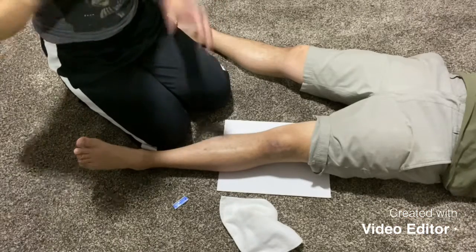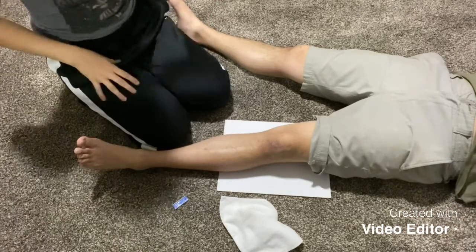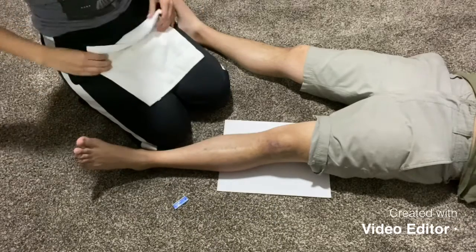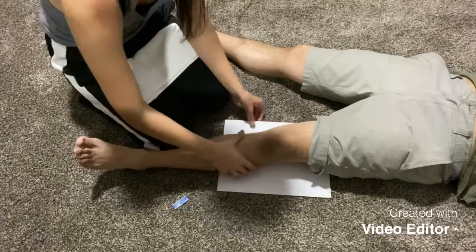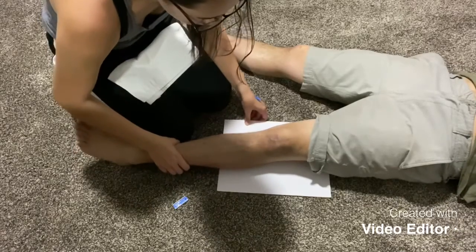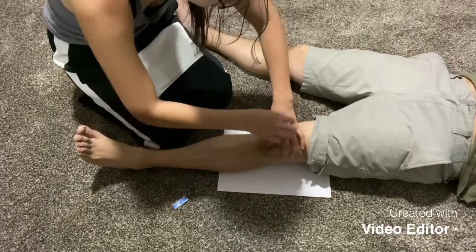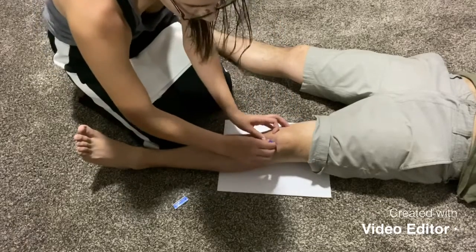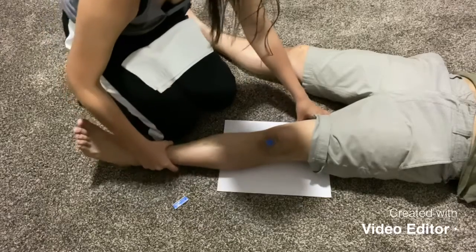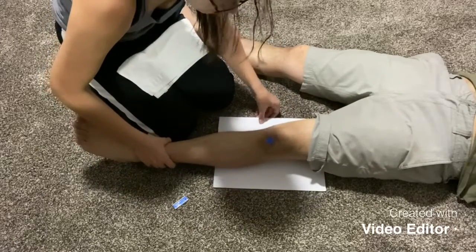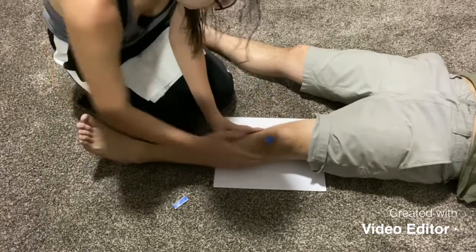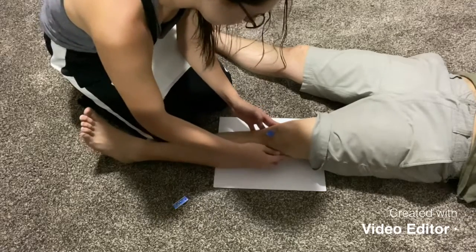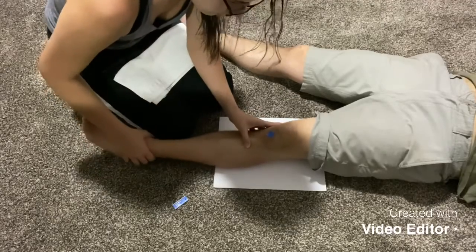Okay, for my next exam, I'm going to do an AP knee. For this exam, I'm going to use a 10x12 cassette with a 40-inch SID tabletop. I'm going to be centering 2.5 inch below the patellar apex, right here. I'm going to have the legs straight out and make sure that the femoral condyles are parallel to the IR with no rotation.